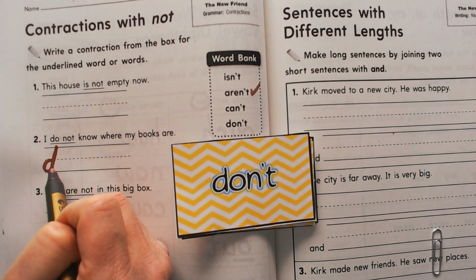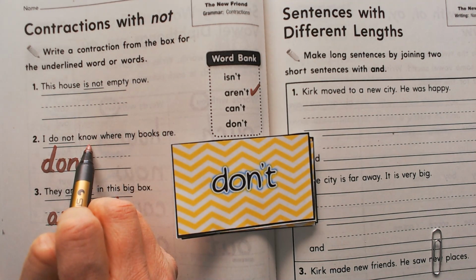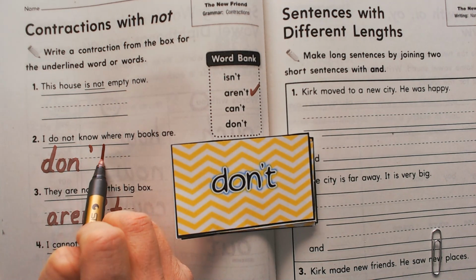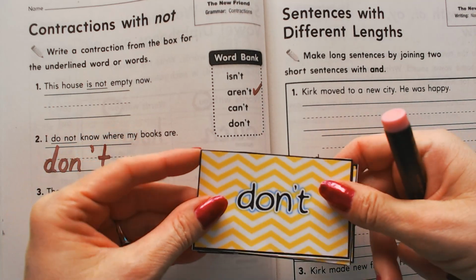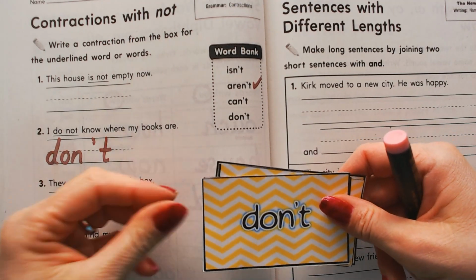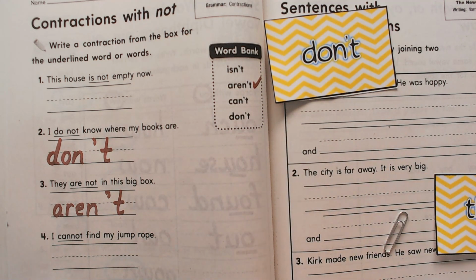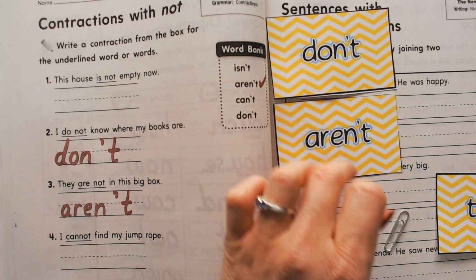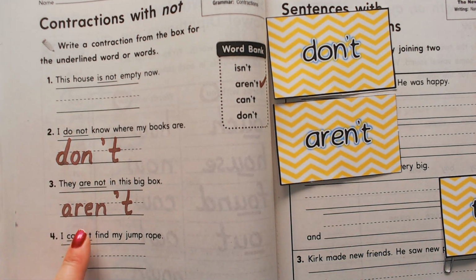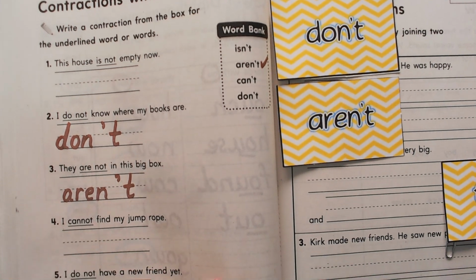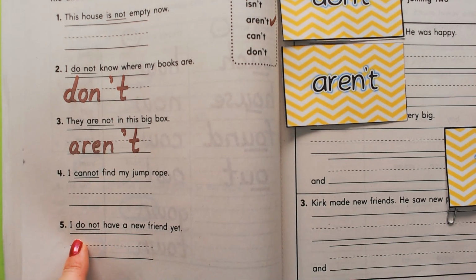D. O-N. Put the apostrophe started on the top line. Nothing underneath it. Don't. Okay, so we used, oops, sorry about that, messed with my camera, don't, and we used aren't. Okay, so now what we have is not, we have cannot, and we have, what? We have do not 2 times.